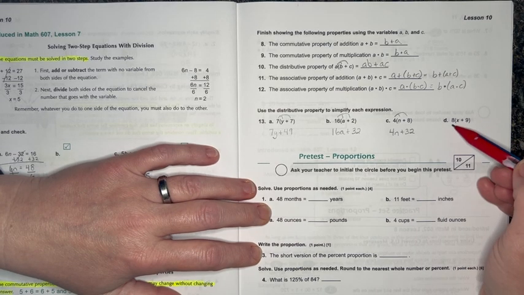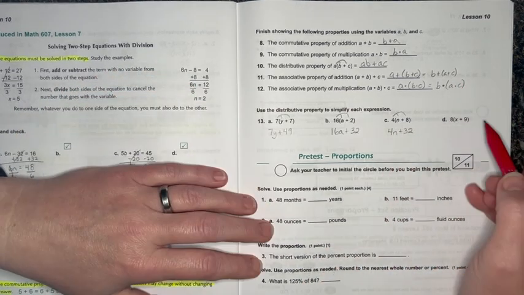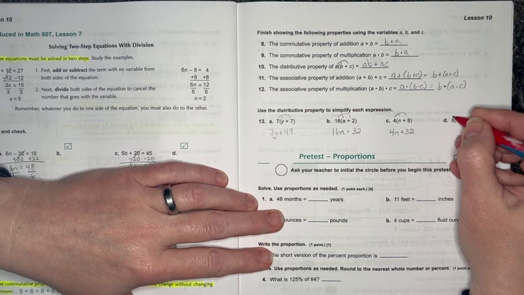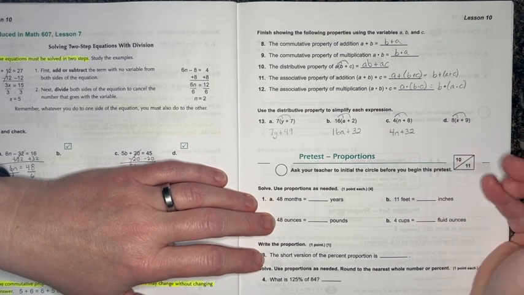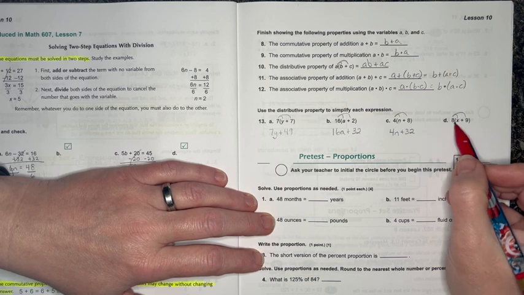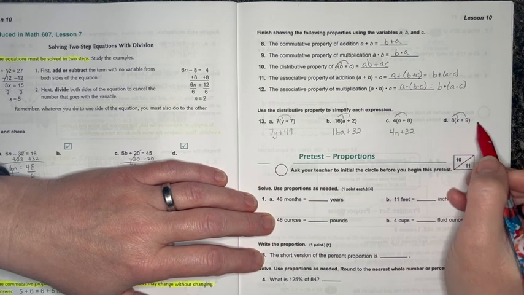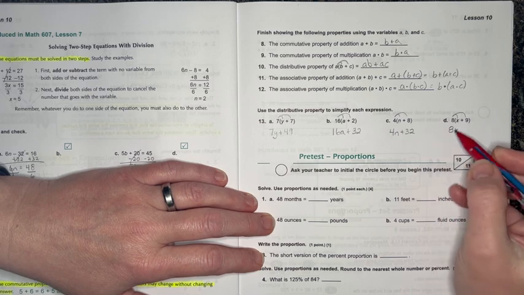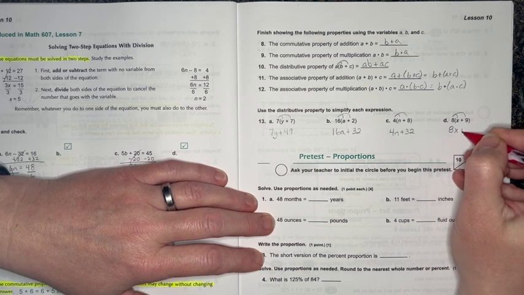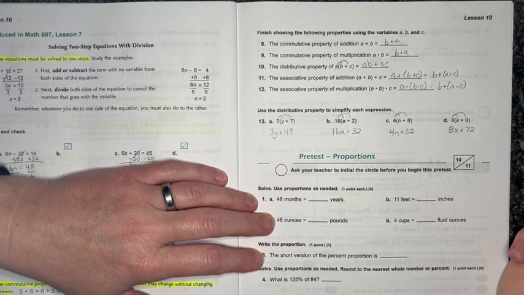For the last one, we have 8 times the quantity x plus 9. So we're going to take 8 times both parts, right? We can't add the x and the 9. They're not like terms. So we're going to multiply this 8 by both pieces. So 8 times x is 8x, and 8 times 9 is 72.